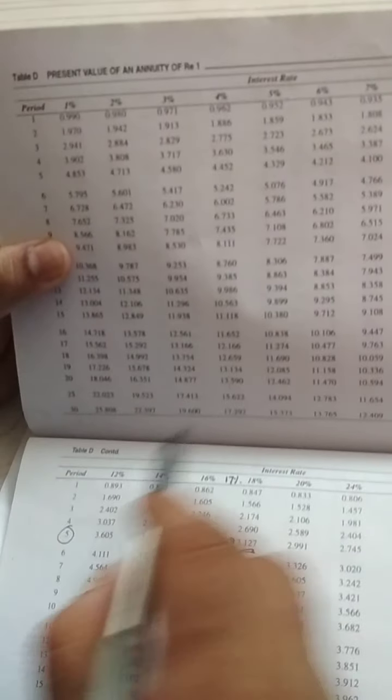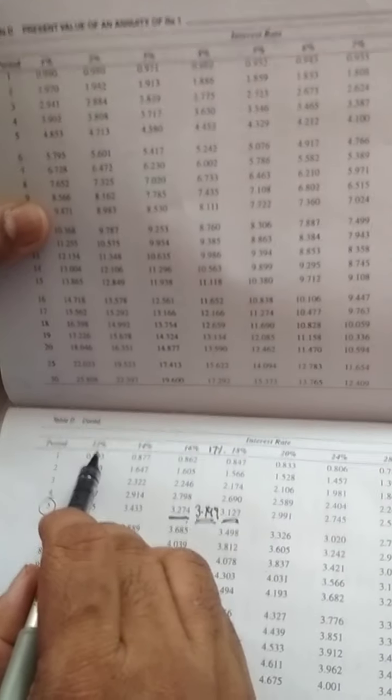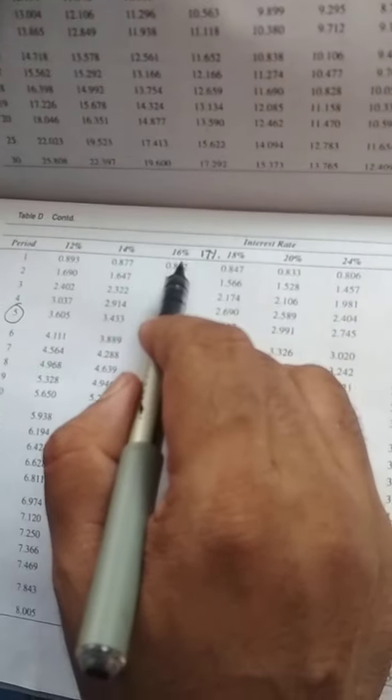In IM Pandey's textbook, after 10% the table continuation gives 12, then 14, then 16. Only even numbers have been given; odd interest rates are not given in the textbook.